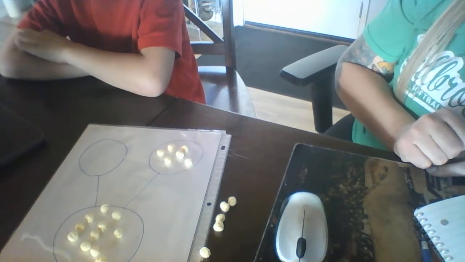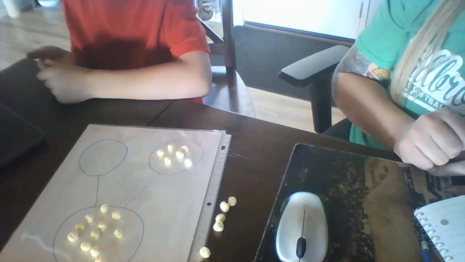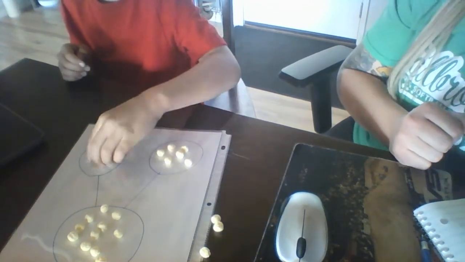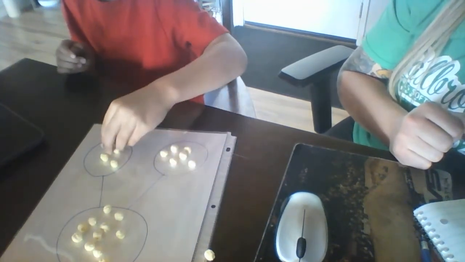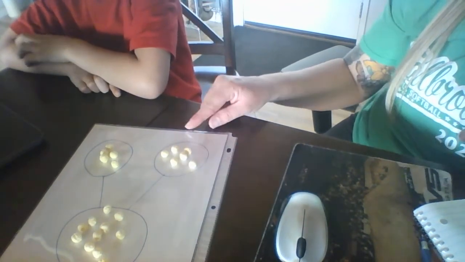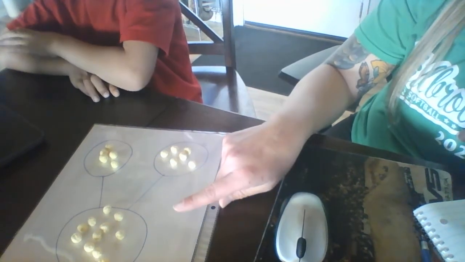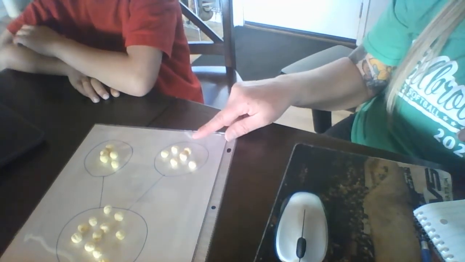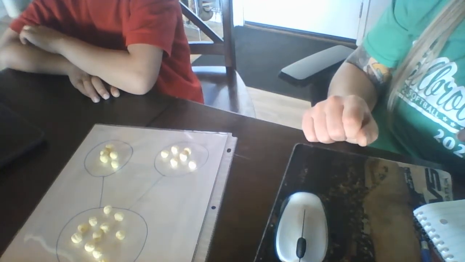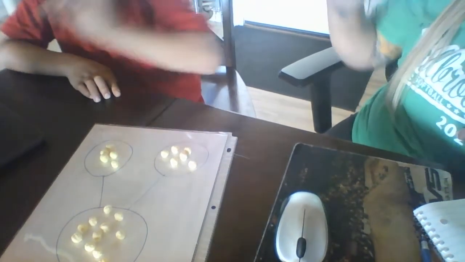And you can use your fingers if you need to. Good. How many did you put over there? 5. Okay, so 6 plus 5 equals 11. You think you got it right? You have 6 and 5 here, and that equals 11? Yeah. Okay, you did awesome, buddy.